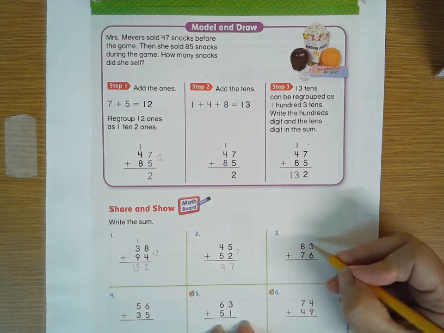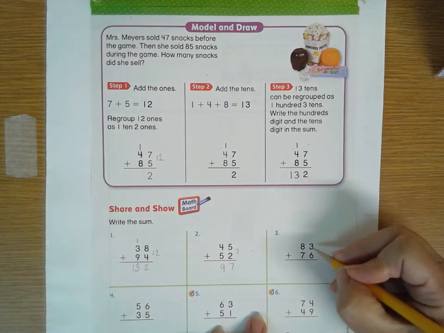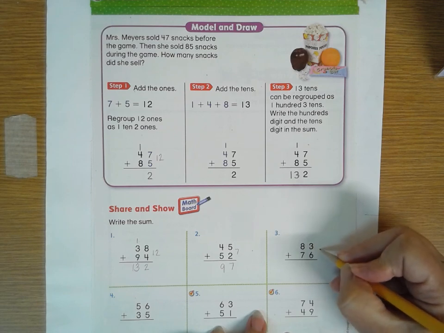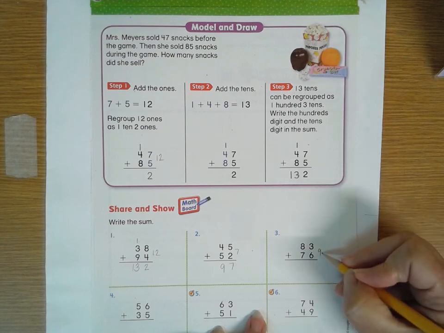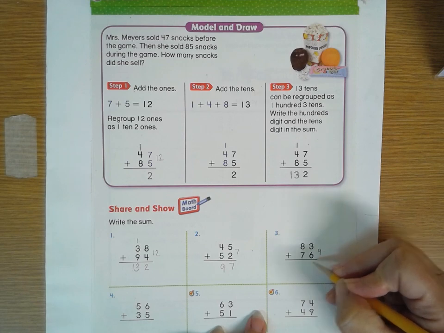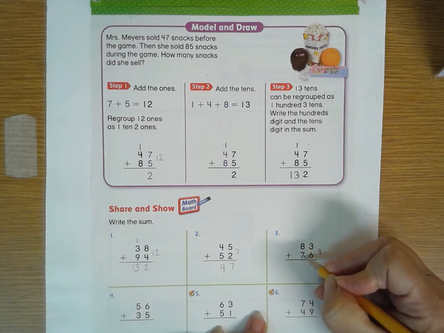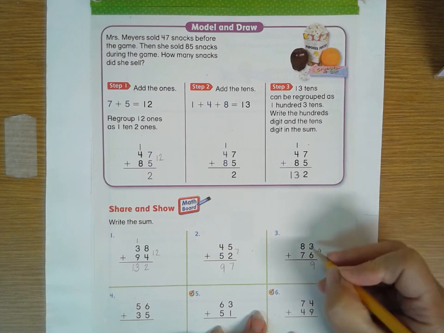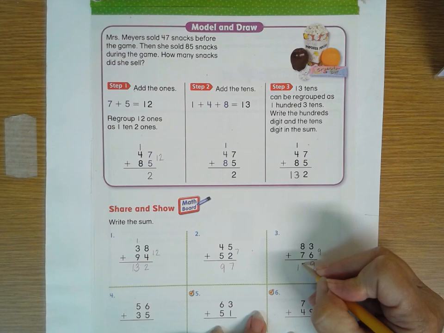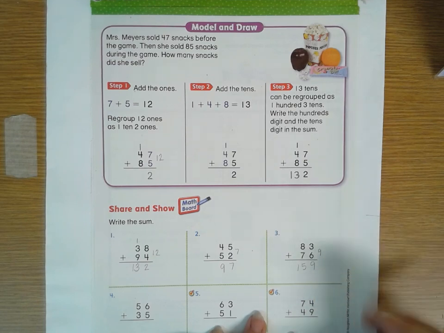83 plus 76, I go to my ones first. 6 plus 3 is 9. I'm going to put that on the side. And again, I did not get 10 or more, so I don't need to regroup, so I put my 9 ones down. And 8 plus 7 is 15. And I'm done adding, so I can just put that down, and the answer is 159.